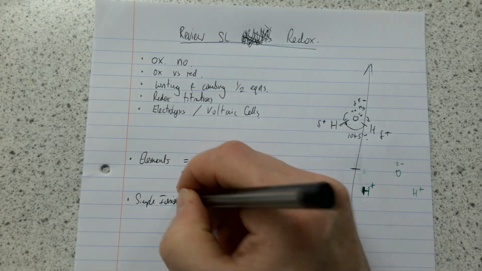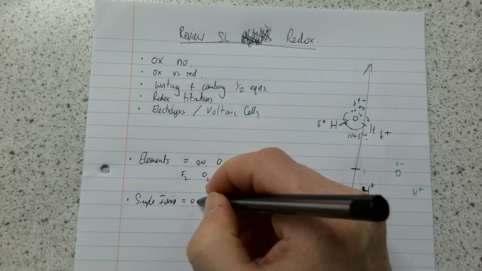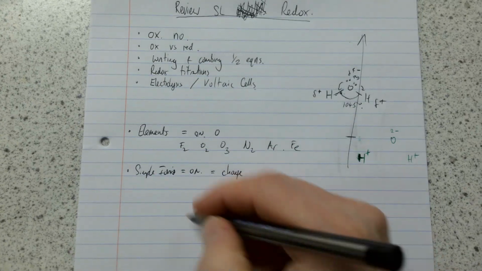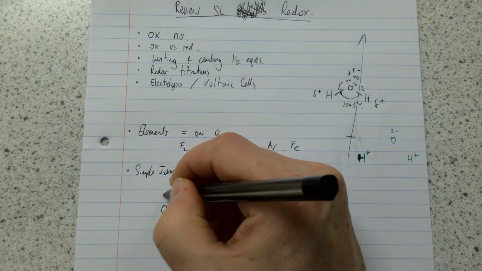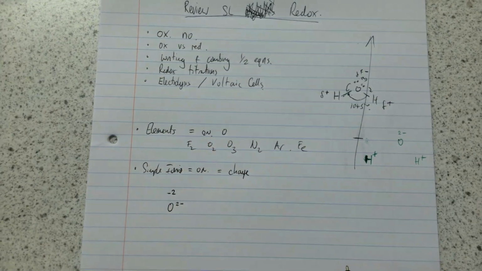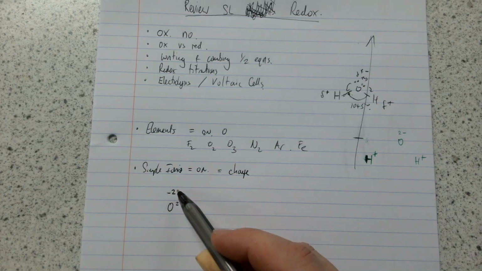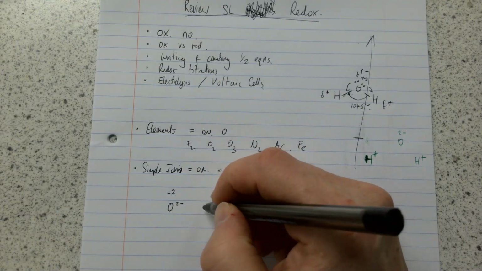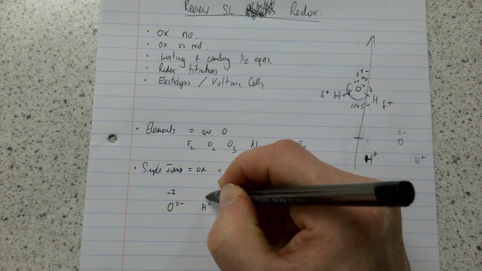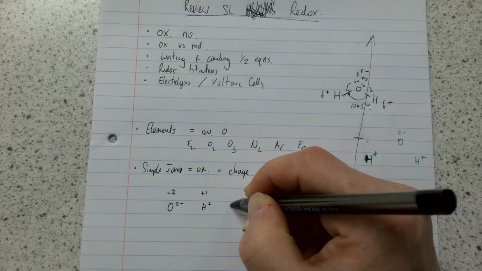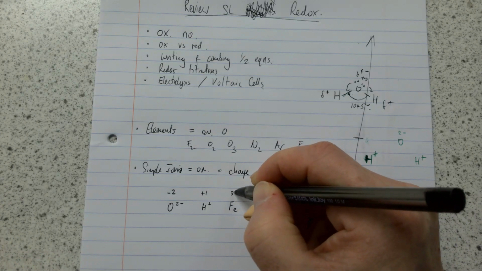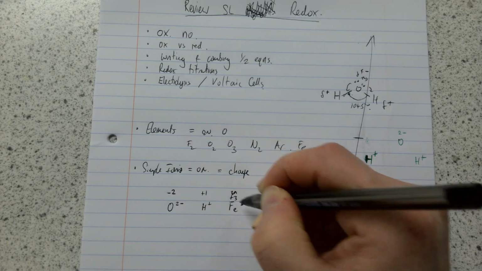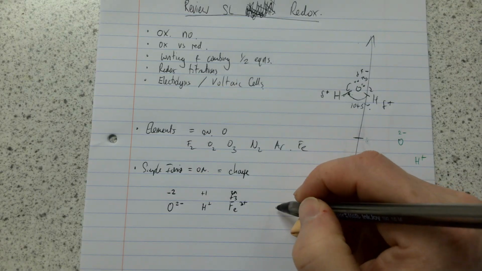The rule you missed out is that simple ions always have an oxidation number equal to their charge, and so an oxide 2 minus ion would be -2. Now remember, with oxidation numbers you have the sign first and then the number. It's the opposite way around to charge. I don't know why, but that's the convention. Hydrogen ion would be +1, and iron 3 plus would be +3.